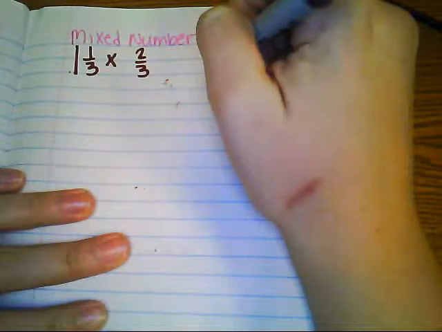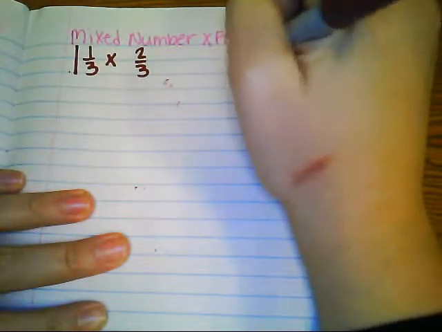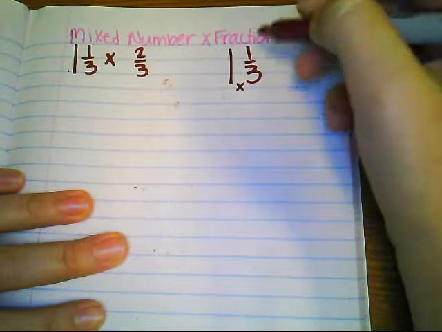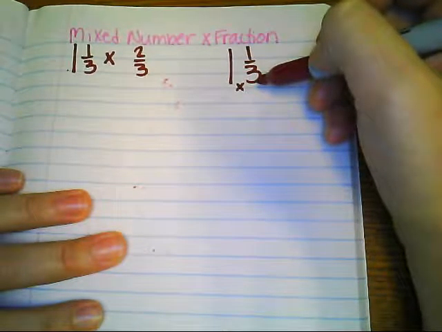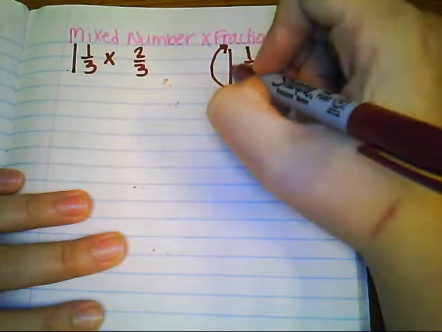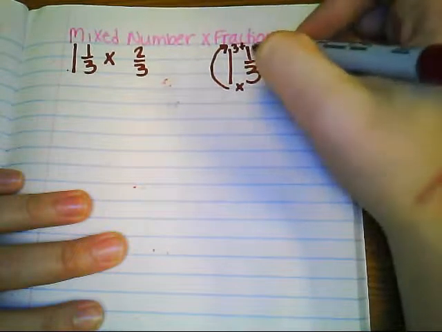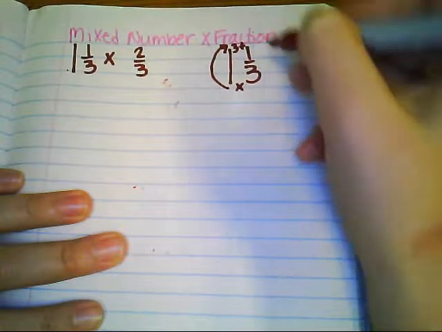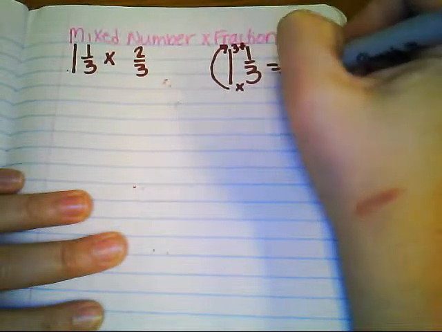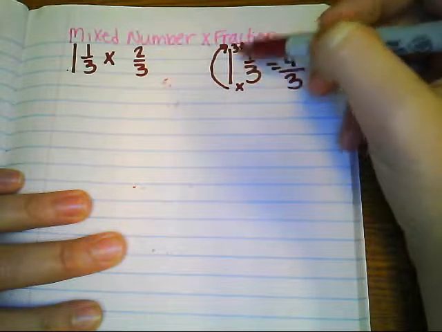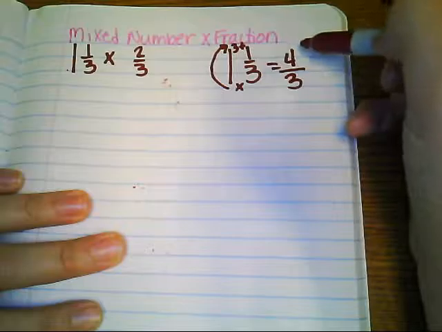Now, I'm going to pull over here and show you how I make my improper fractions. Okay, so I multiply, I'm going to write a little multiplication sign, my whole number times my denominator. I'm going to draw a little arrow to show that I'm going to add that, which 1 times 3 is 3, plus my numerator. So 1 times 3 is 3, plus 1 is 4, and then I keep my denominator the same. I don't have to fix it at all. So 1 and 1/3 equals 4/3.